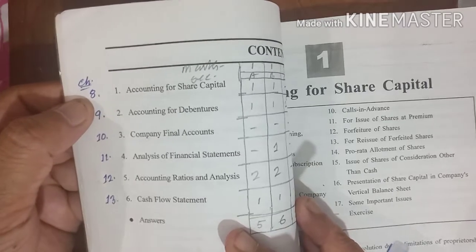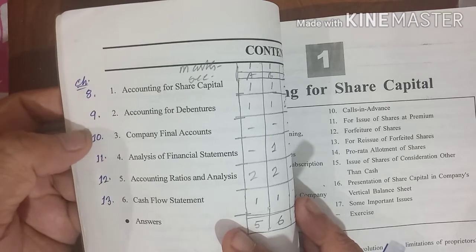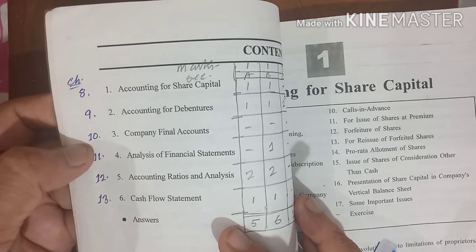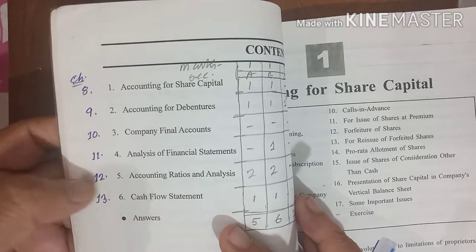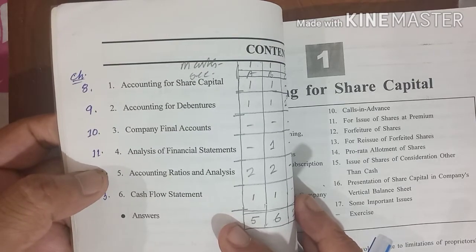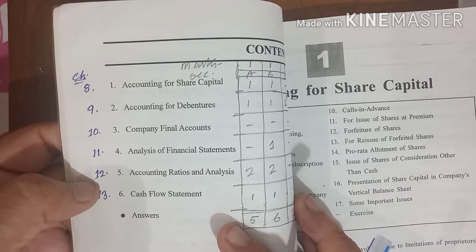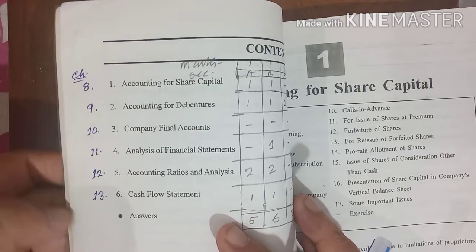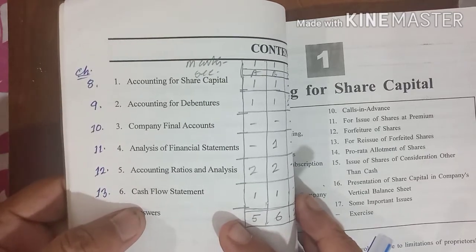Chapter 8 will be the accounting for share capital. Chapter 9, the accounting for debenture. Chapter 10, the company's final account. Chapter 11, analysis of financial statement. And chapter 12, accounting ratio and analysis. And the last one, chapter 13, cash flow statement.